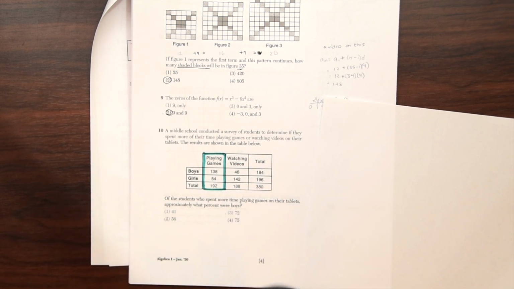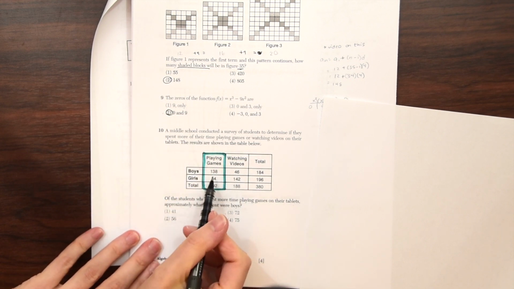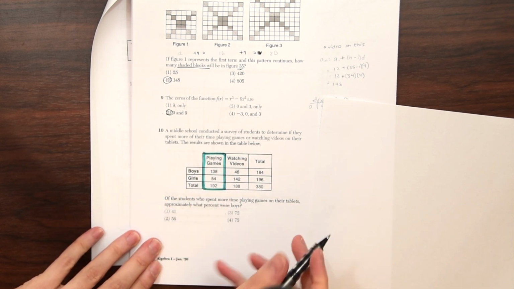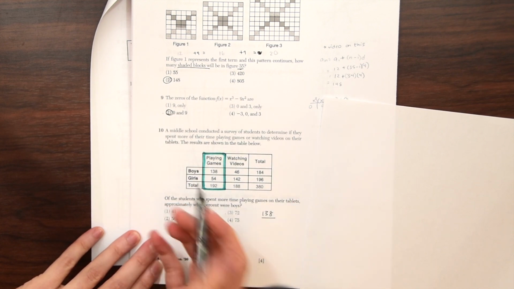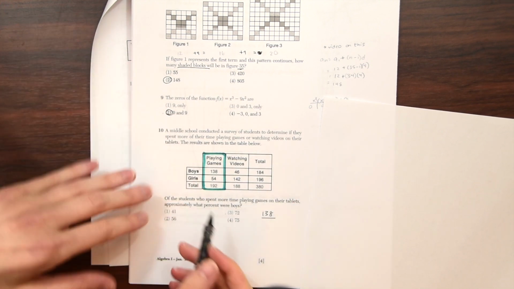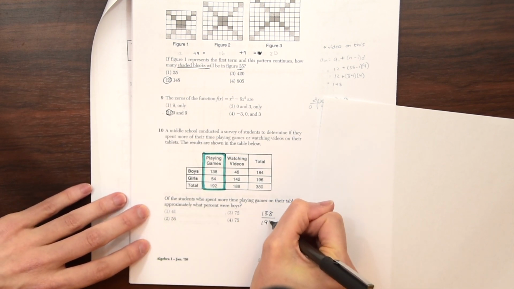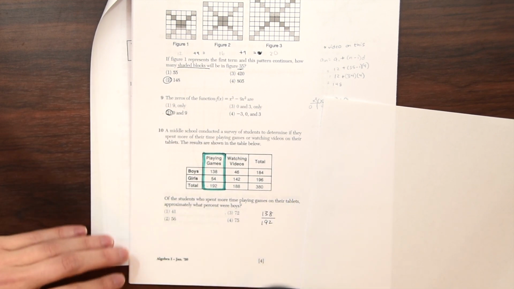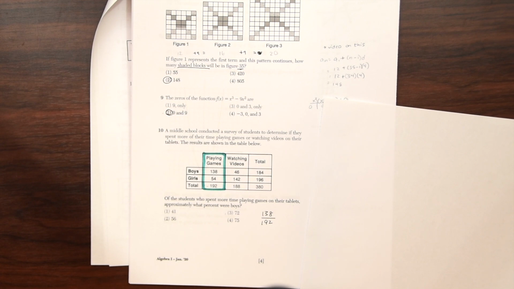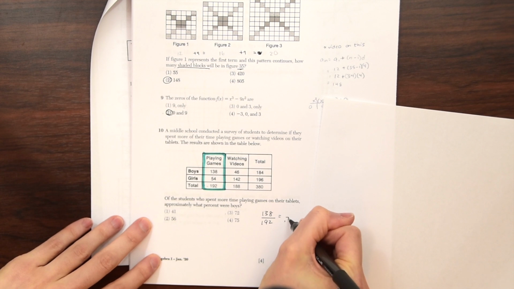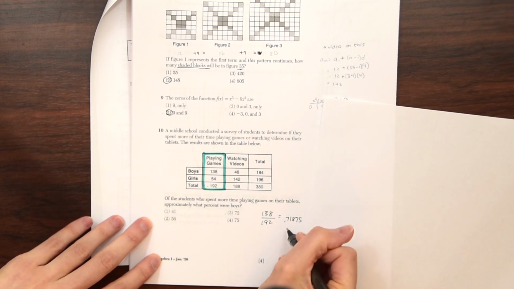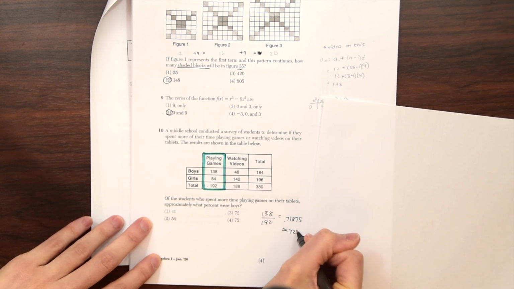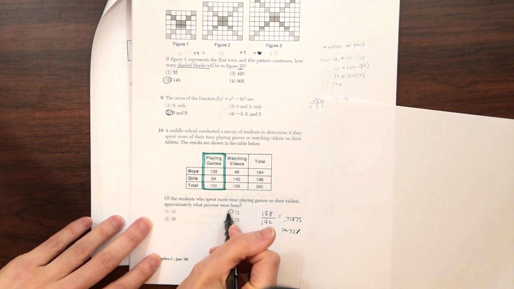We just want to know the boys who were playing the games, which was 138, divided by the total, all the boys and girls playing games, out of 192. When we plug that into the calculator, we get the decimal 0.71875. Multiply that times 100, and we pretty much get 72%, which is choice 3.